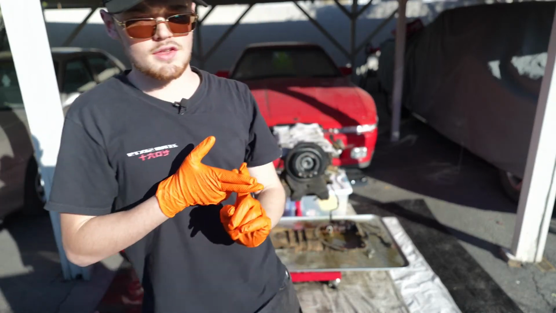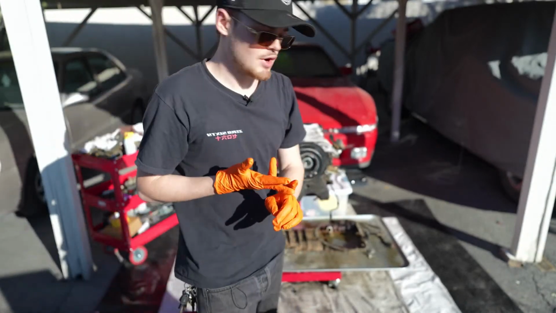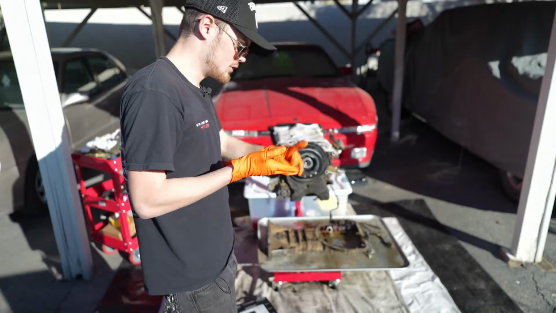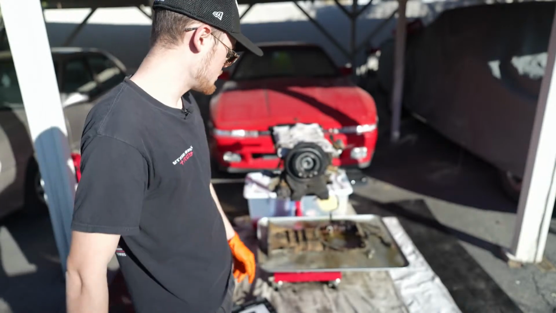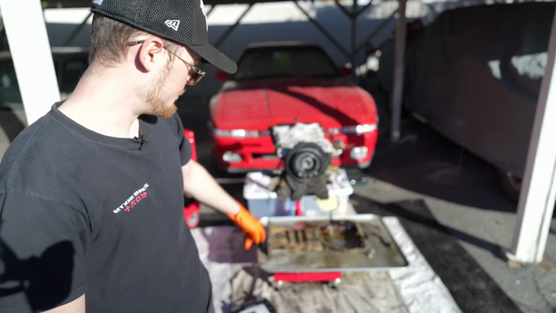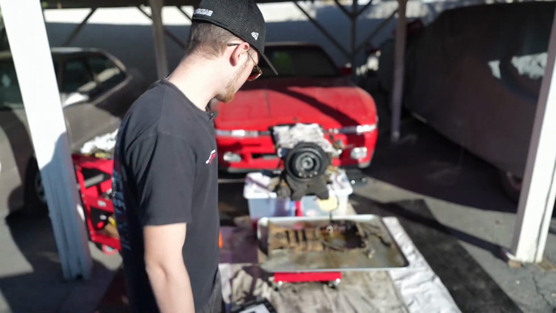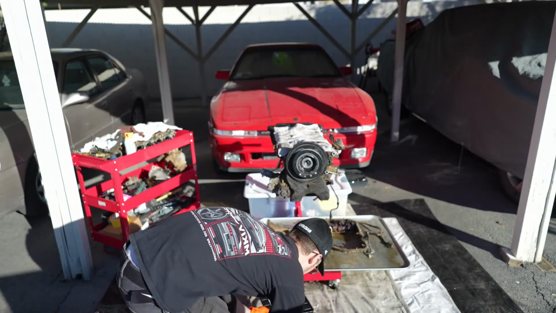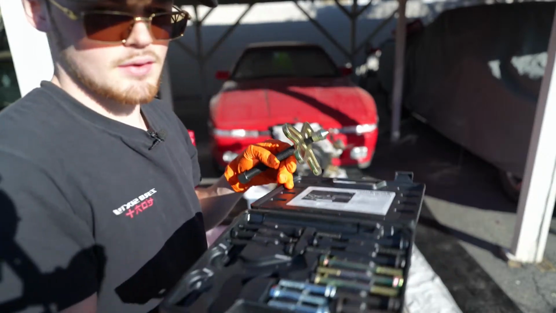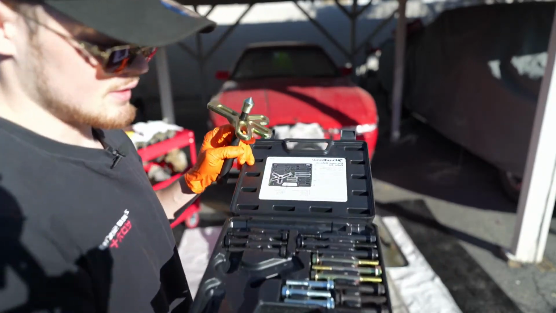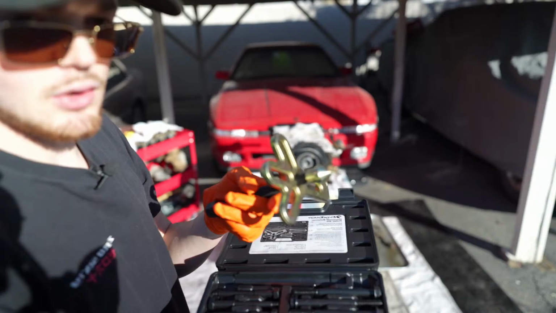We took off the AC compressor. We took off the girdle, which provides a lot of structural rigidity for the 2J. You can see it right down there. And then the main thing is, like I said, I've got a harmonic balancer puller kit, and I think we have the proper bolts for it. If not, I can dash to Ace Hardware here in a minute and go get them.